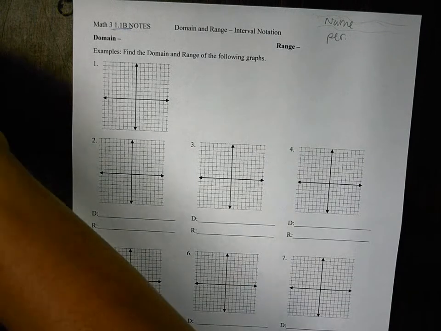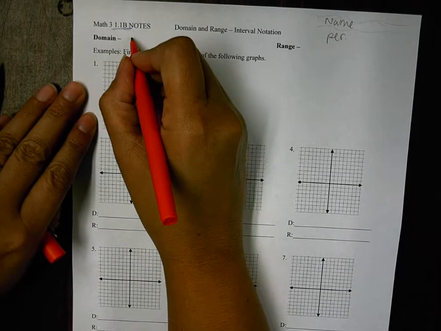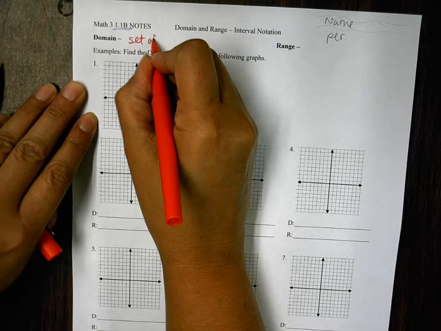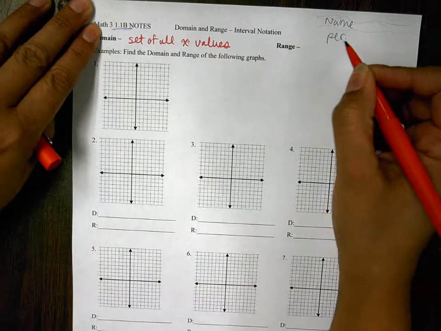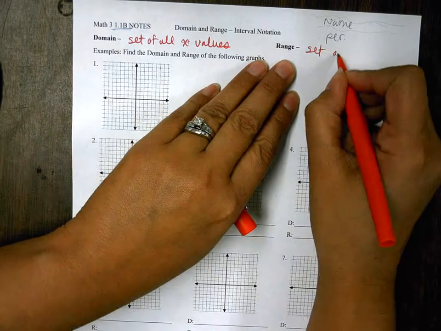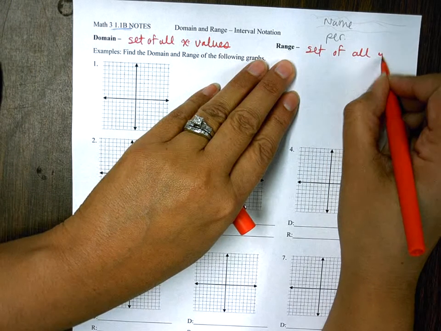First off, review, domain and range. What is domain? What is range? Domain, remember, is a set of all x values, and range is the set of all y values.